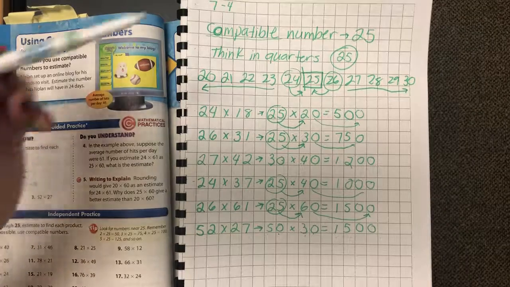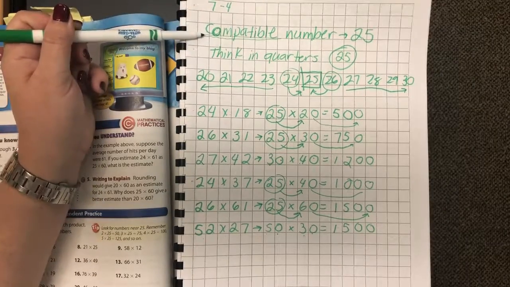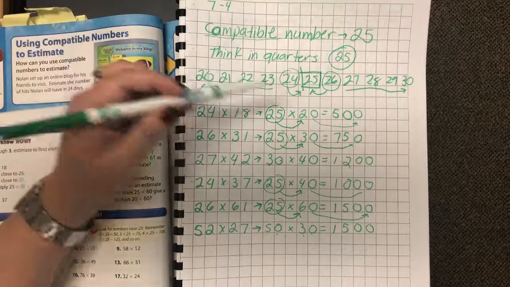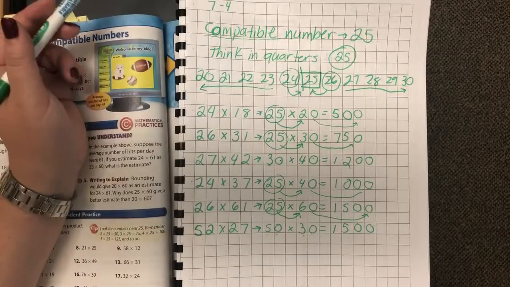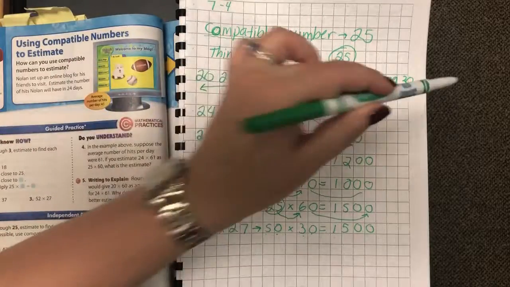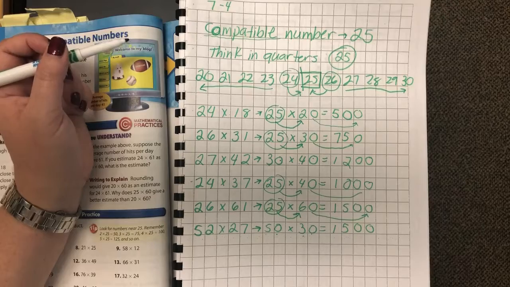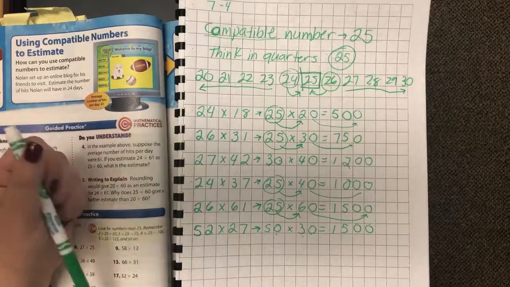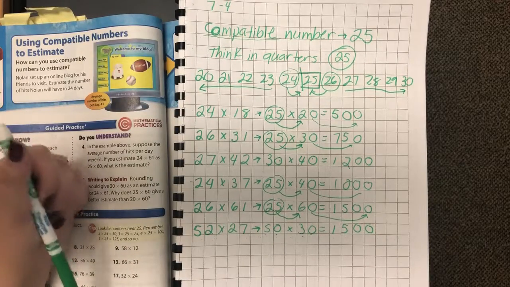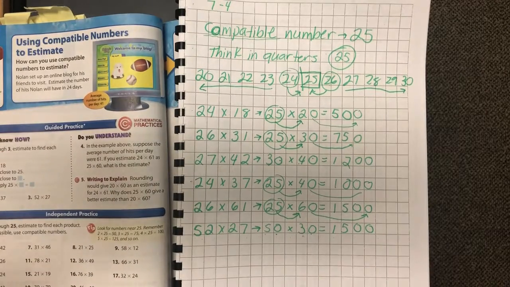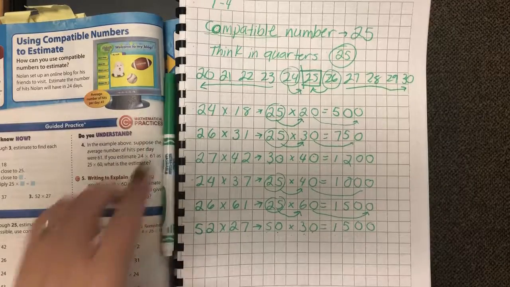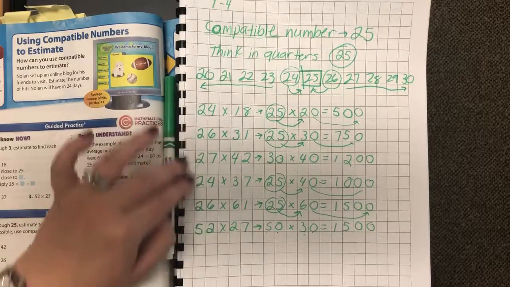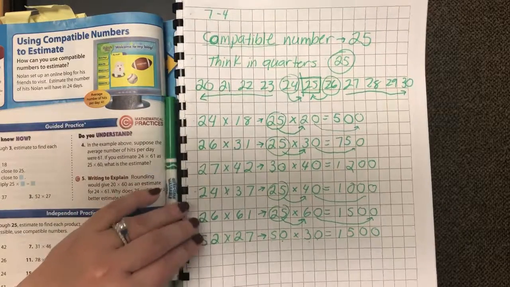So, like I've said, know what compatible means. It means 25 is my magic number. The number before it or the number after it can become it. Anything other than that? Nope. Okay? Normal rounding. Because it's not going to work for 35, 45, 55. Doesn't work that way. It's only 25. So, I know. But I'm hoping that it's kind of starting to make a little bit more sense. We're going to keep doing some of the independent practice together too, okay?